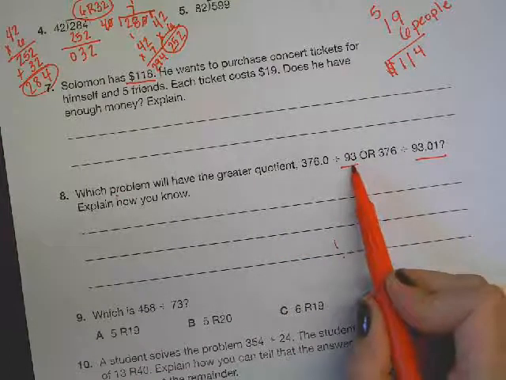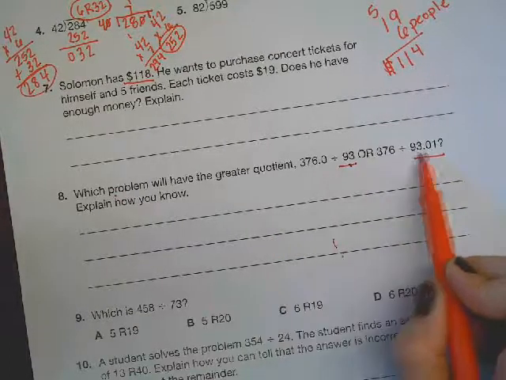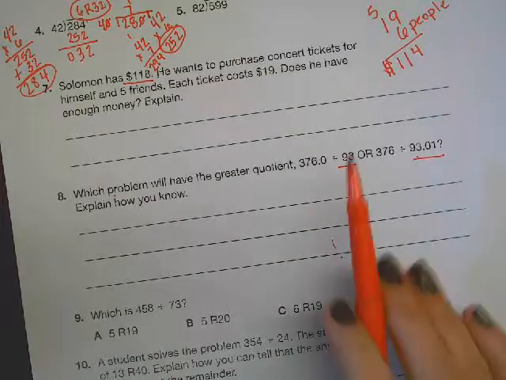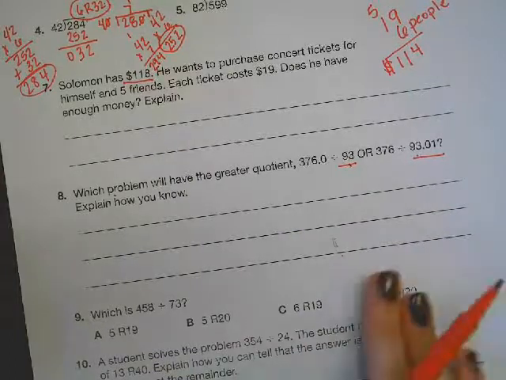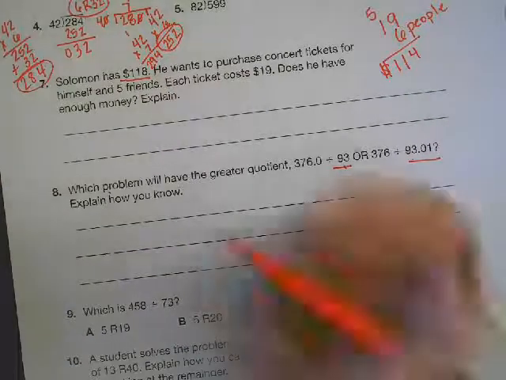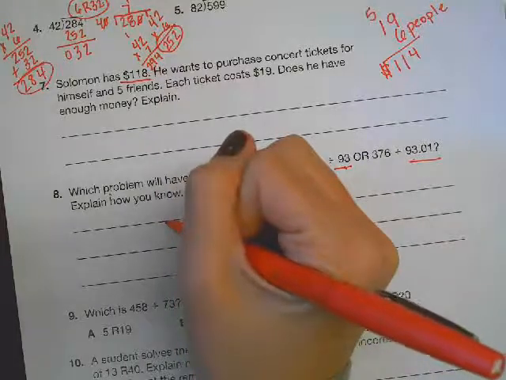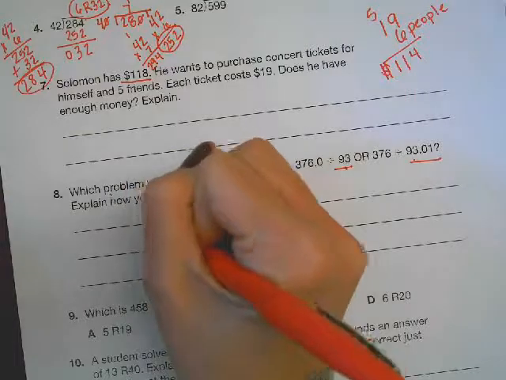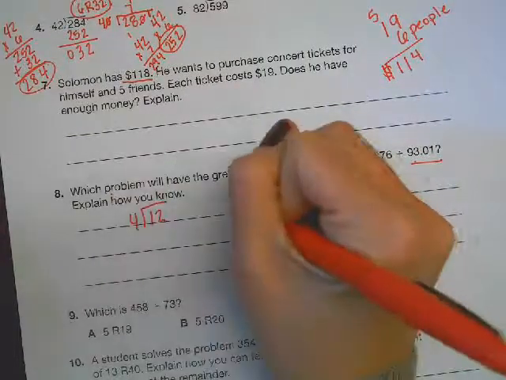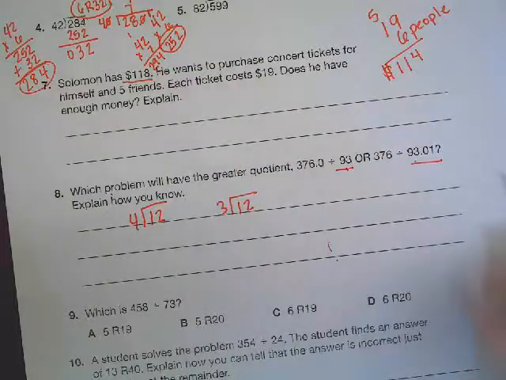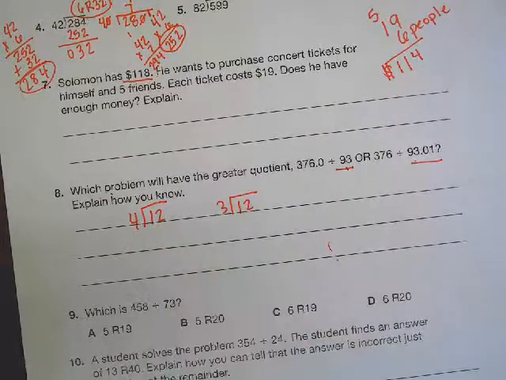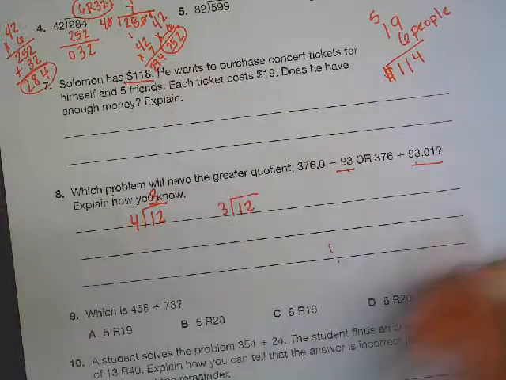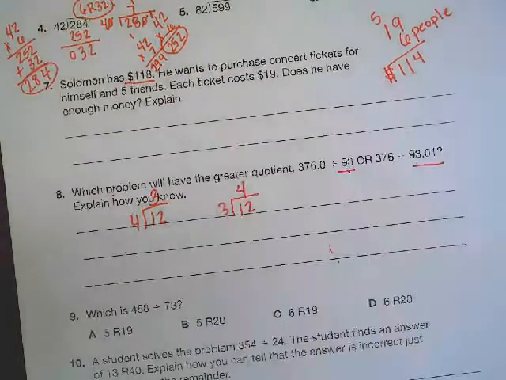So let's look at the 2 divisors. You have 93 and then you have 93.01. 93.01 is greater than 93. Let's do an example that might be a little bit easier. What's the fact family for 12? You can do 12 divided by 4 and 12 divided by 3 if you've got the same dividend here. So what is 12 divided by 4? Well, it's 3. What's 12 divided by 3? It's 4.